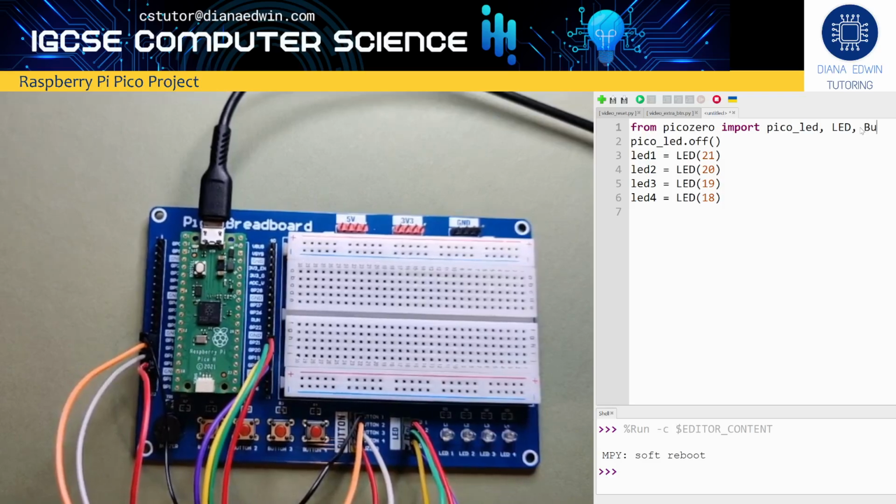Now for the buttons, up here, I can import a button with a capital B. Now the capitalization is important. So here where I've got a capital L, capital E, capital D, that is important. It won't work if it's lowercase. And so that's what you need to use here.